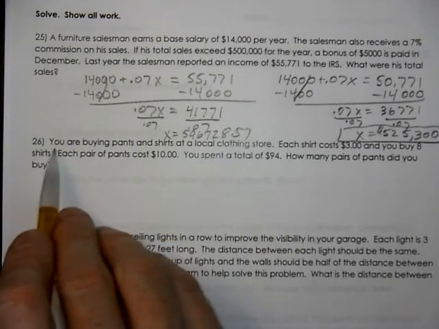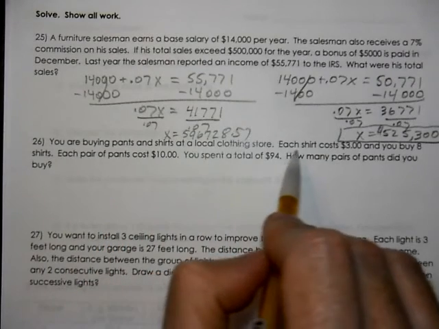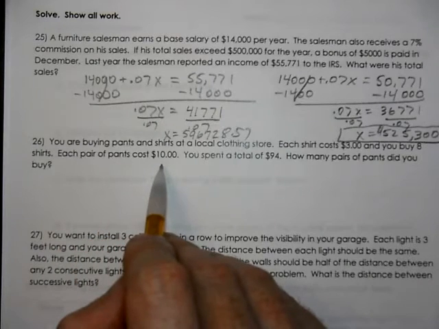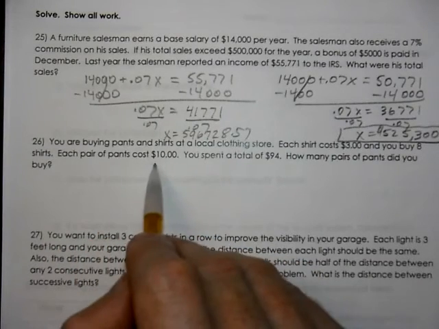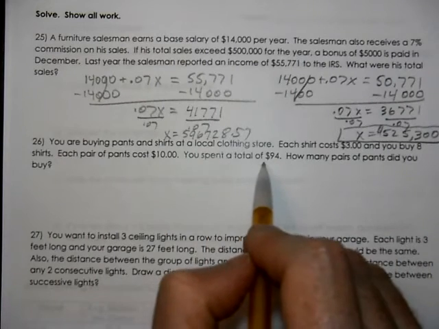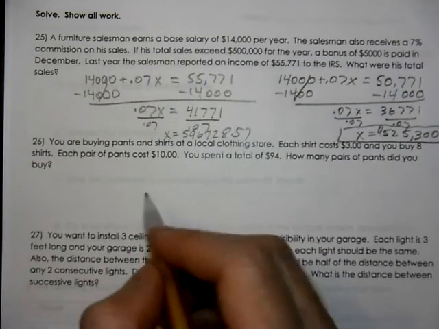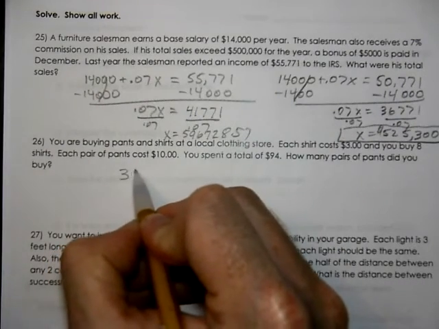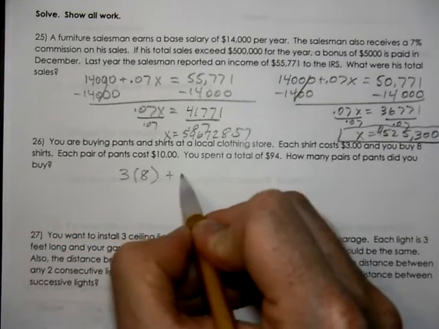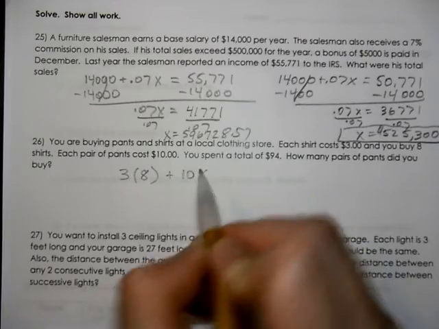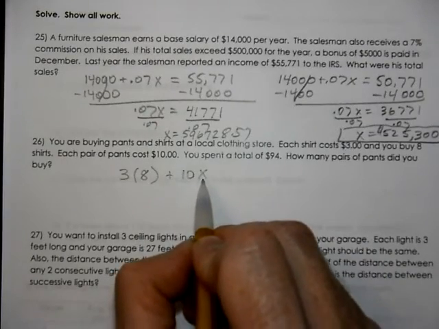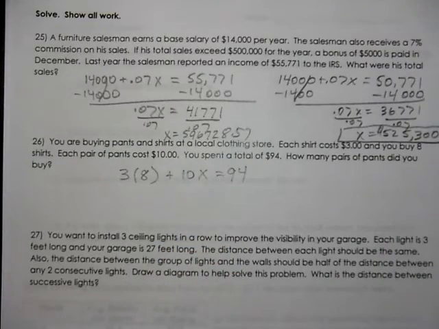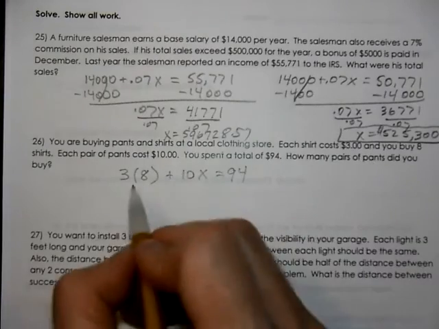This next question, you're buying pants and shirts. Each shirt costs $3 and you're going to buy 8 of them. Each pair of pants costs $10. You don't know how many you're buying yet. That's what we're trying to figure out. We're doing a total of $94. So there's a little easier question here. We're doing $3 a piece for 8 shirts. We're doing $10 a piece for an unknown number of pants. That's what X stands for, number of pants. And your total is 94. How many pants did you buy?